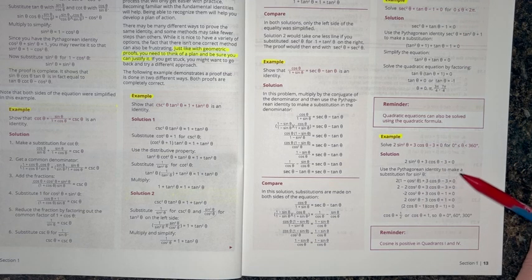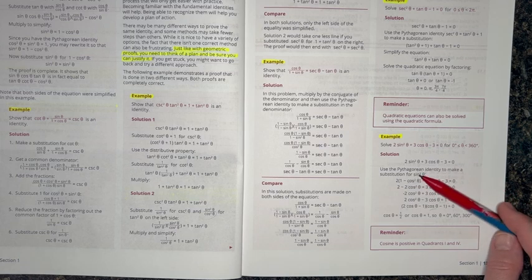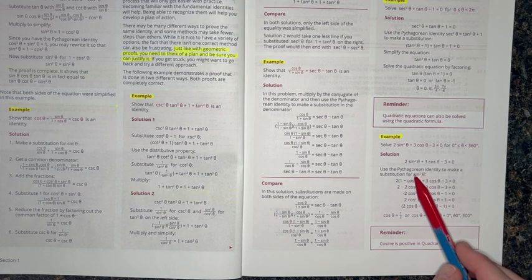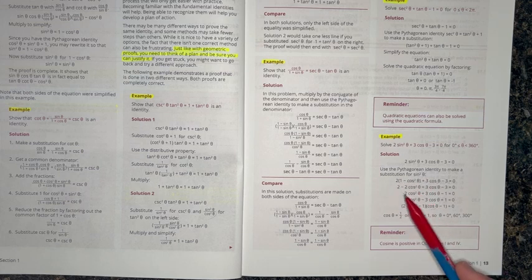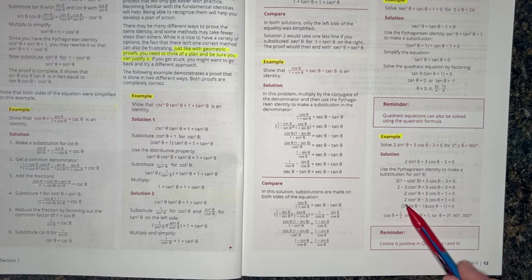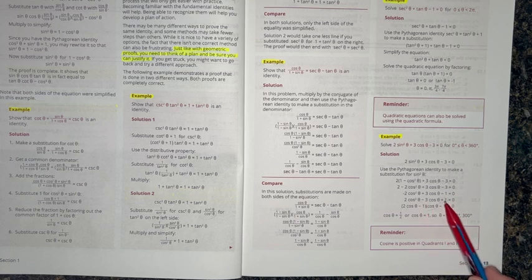So they want us to use the Pythagorean identity to make a substitution for sine squared, to bring it down to something cosine-ish looking. It's because sine squared is equal to 1 minus cosine squared. Then they distributed the 2, so we have 2 minus 2 cosine squared plus 3 cosine minus 3 equals 0. They combined their like terms and ended up with a -1. Then they divided out the negative sign, so they changed all the terms: this became positive, this one became negative, this one became positive.